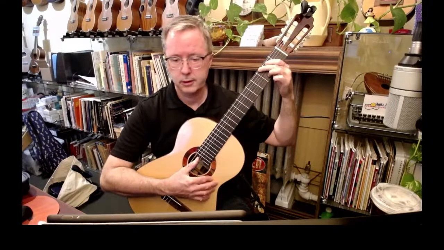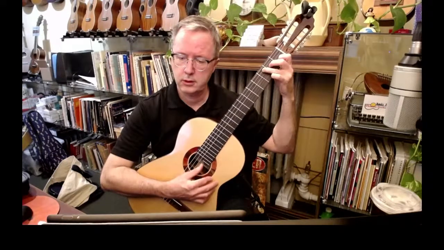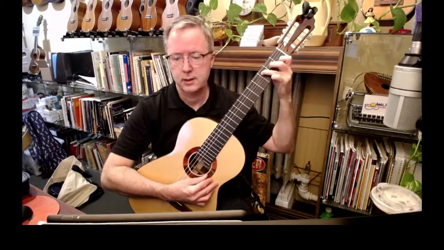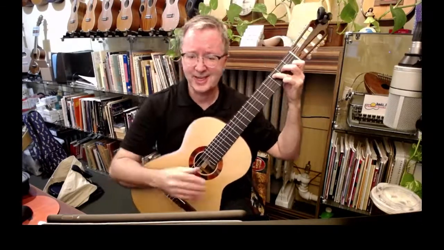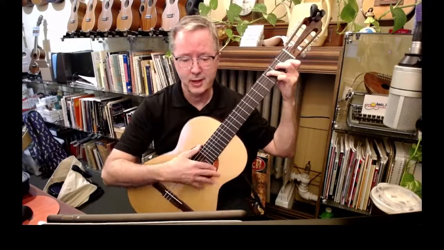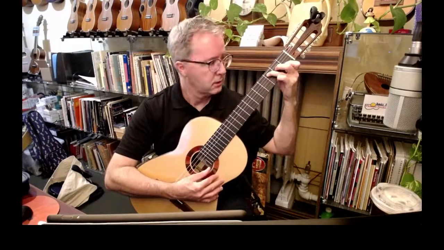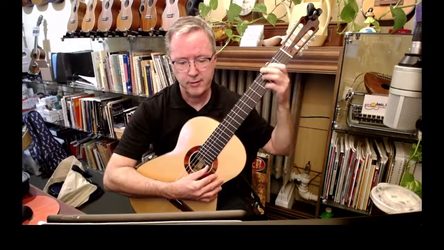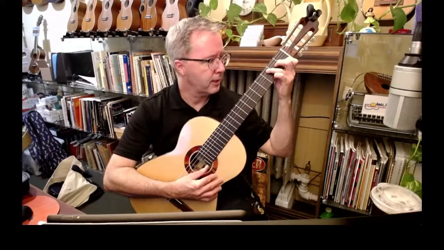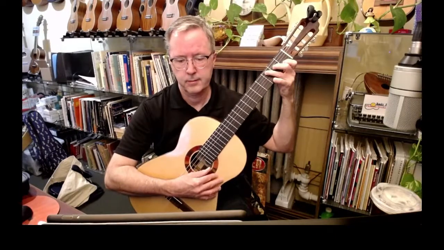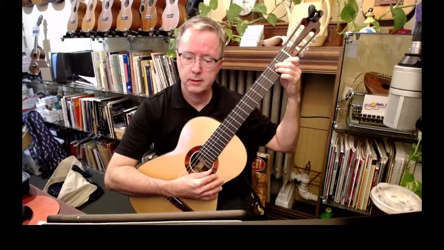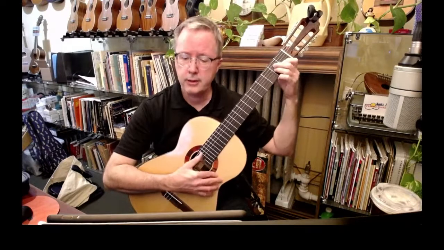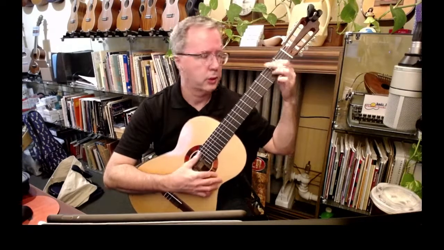G chord, C chord, pinky, A minor, C chord. That's a cool transition. You want to try to get that one right because it sounds beautiful when you do it right. Major 5, pinky, G chord, 5, C chord with your pinky, A minor, C chord, A minor, G chord.